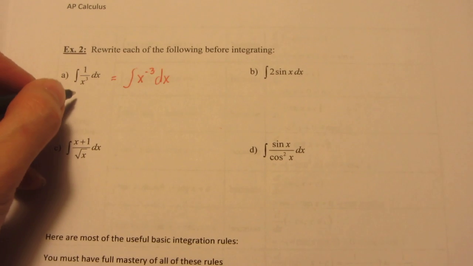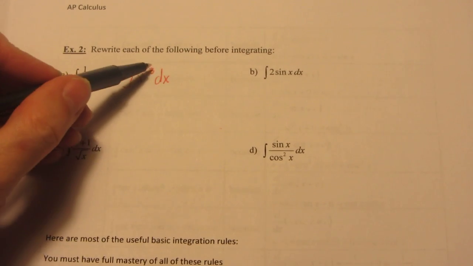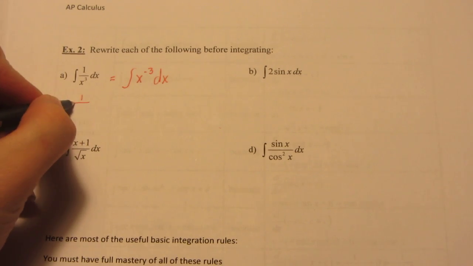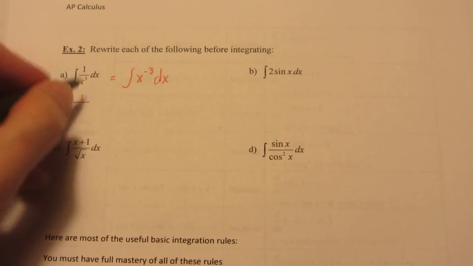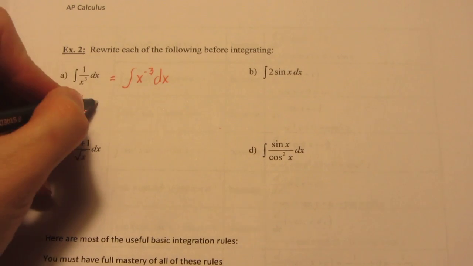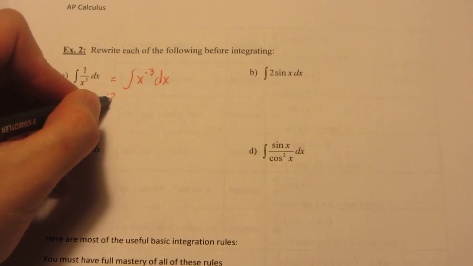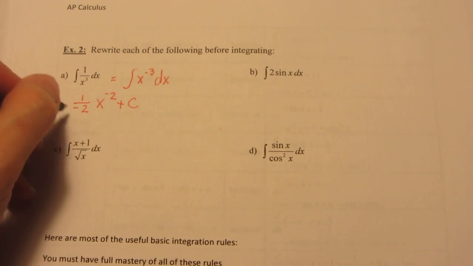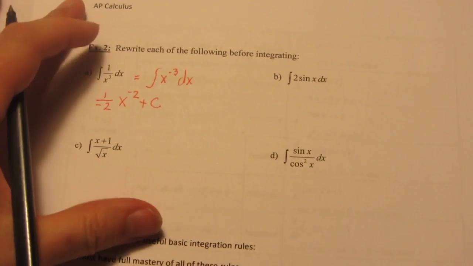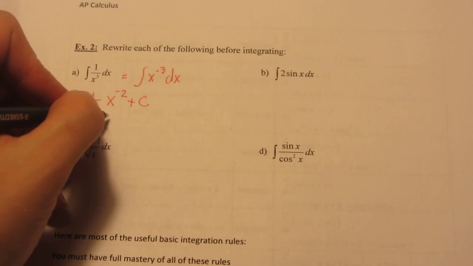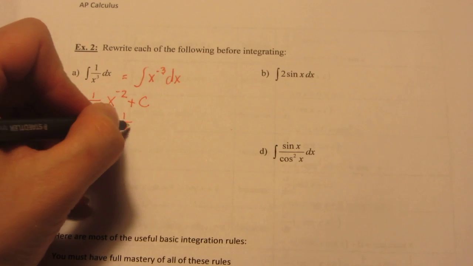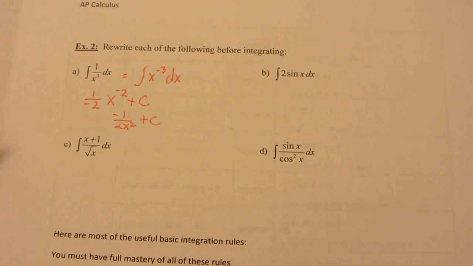So the power rule was, I'm going to have to add 1 to the exponent, and it's going to be 1 over one more than that, so that's negative 2. x to the negative second power plus some constant, which ends up equaling, let's clean it up. So maybe I would rewrite it as negative 1 over 2x squared plus c.